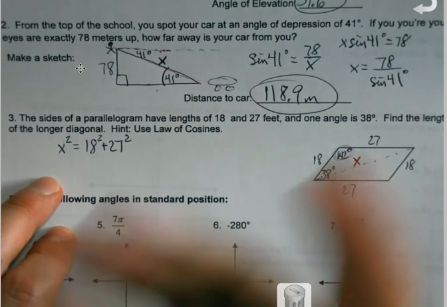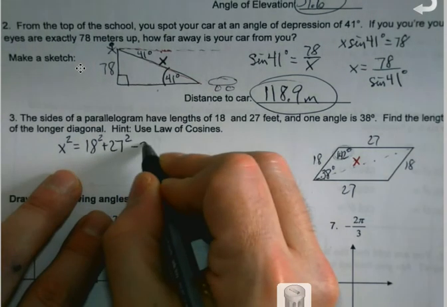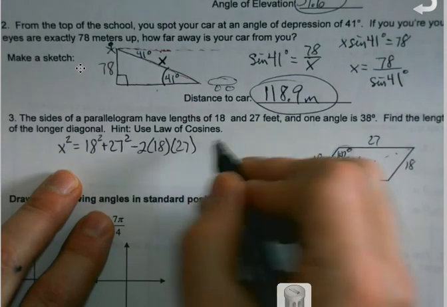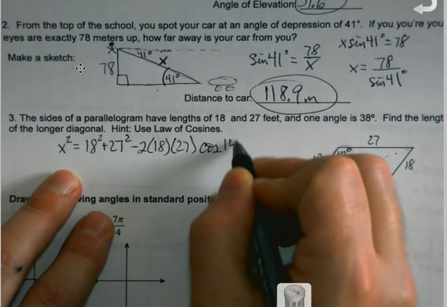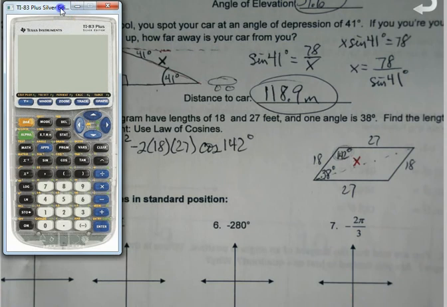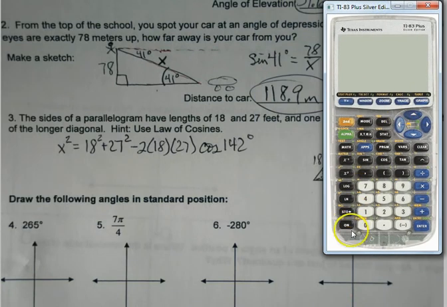again, this is on your sheet, minus 2 times their product, times the cosine of my given angle. And this is the one that I can actually type the whole thing into the calculator right off the bat. It's not the one where I'm having to take it in pieces and be careful.